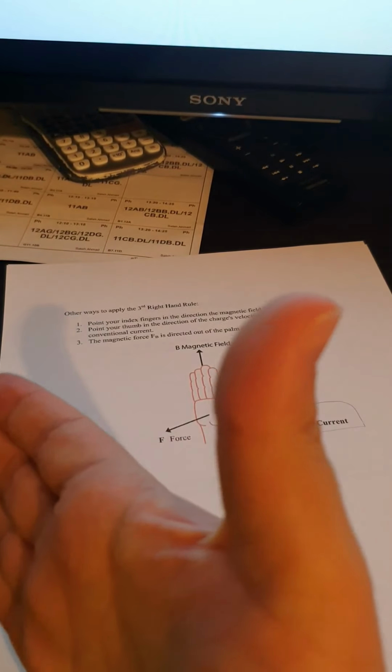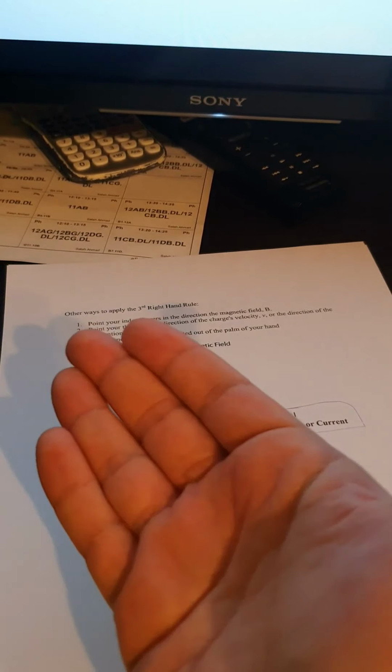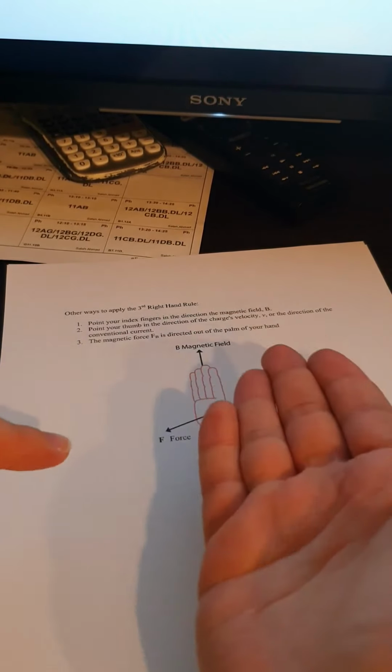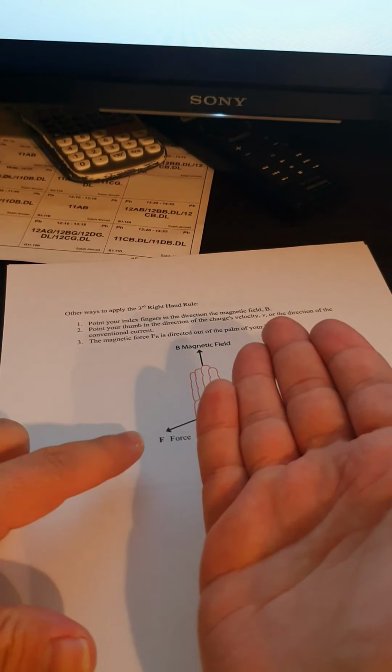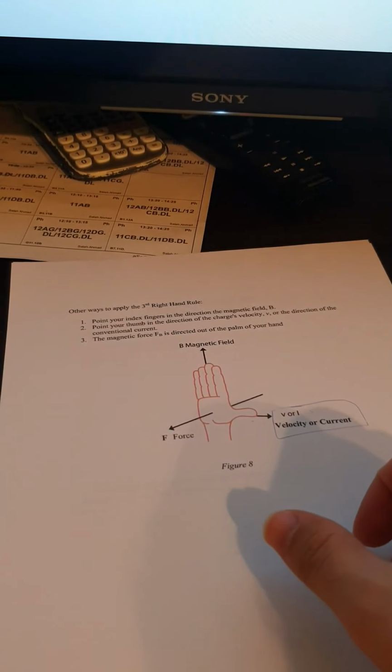Again, the thumb for the direction of motion of the charge or the direction of the current, the four fingers in the direction of the magnetic field, and the force for a positive charge is coming out of the palm, and for a negative charge going out of the back of the hand.